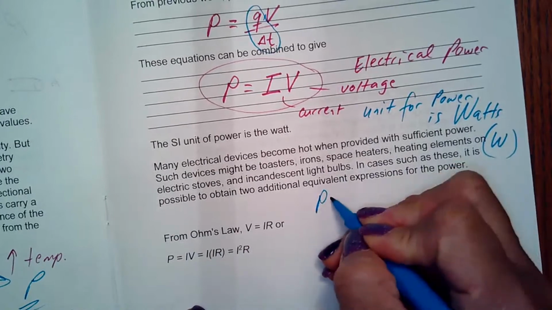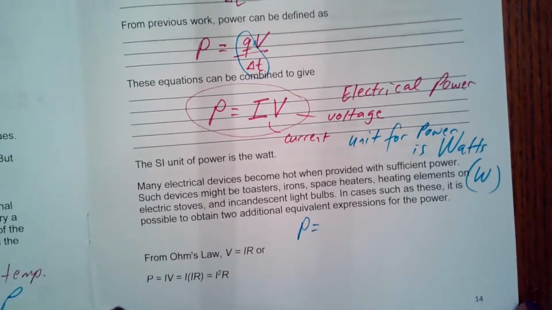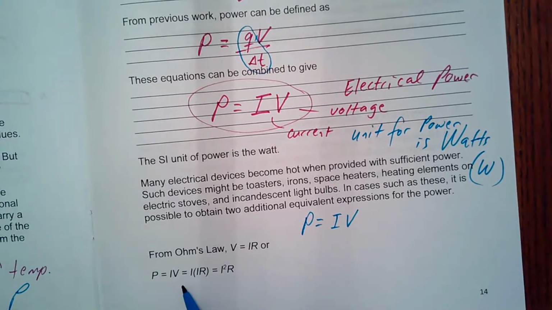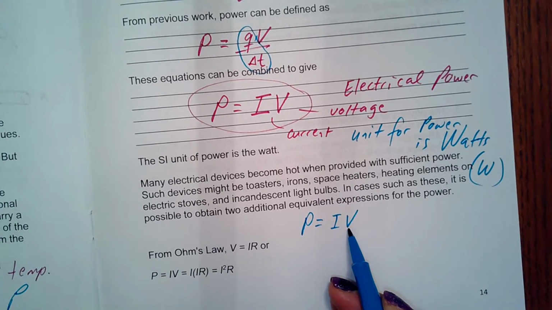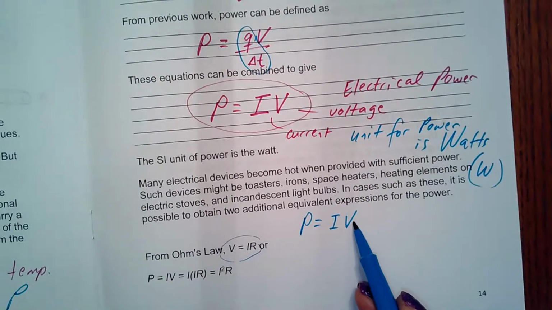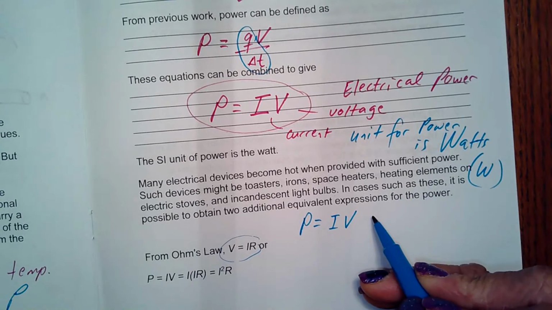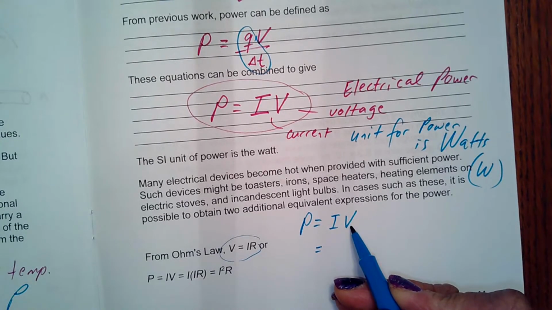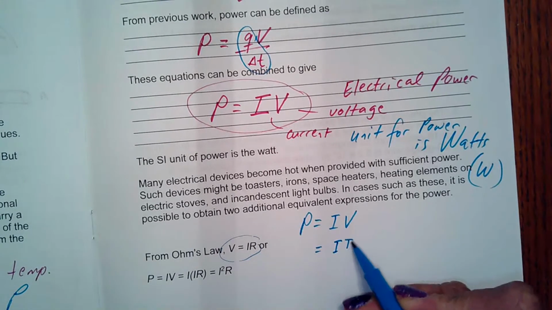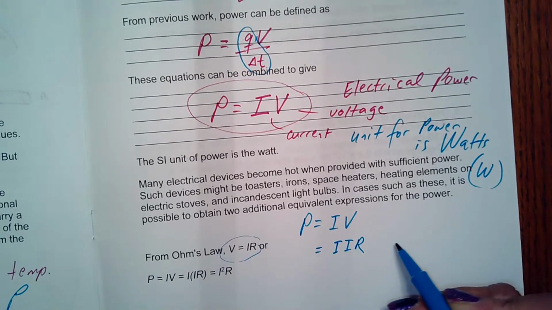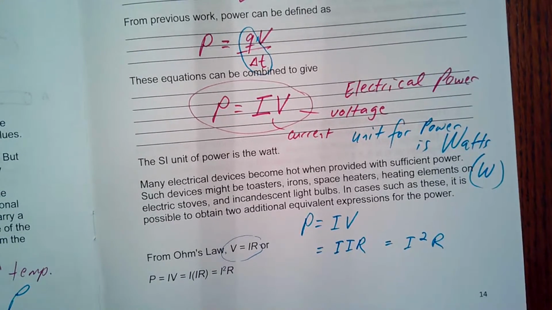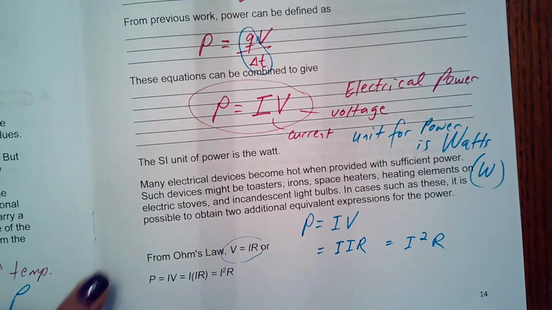If I now use the formula that we just derived above, P equals IV, because we know that V equals IR, I can substitute the V. We still have the I here, so V is now IR. So power is also I squared R. That is another way to solve for power.